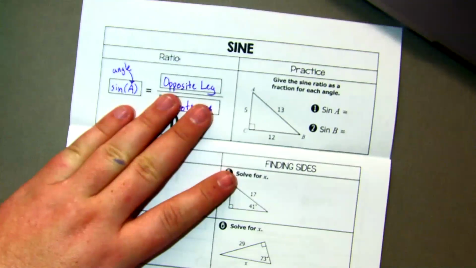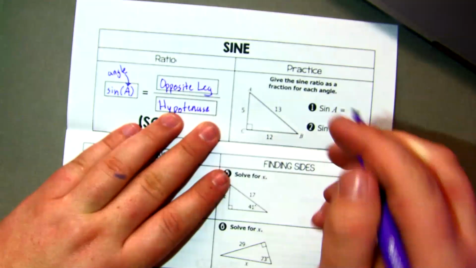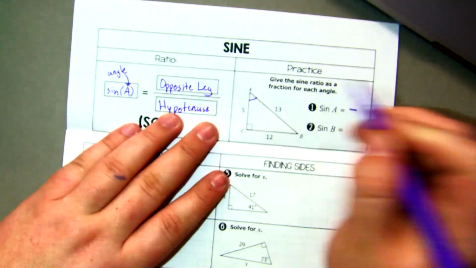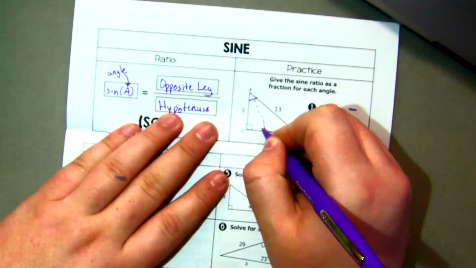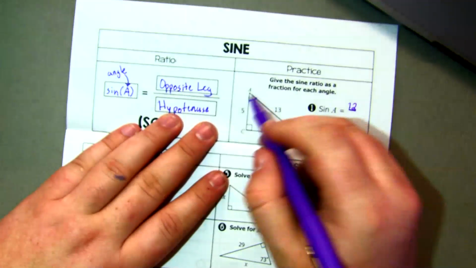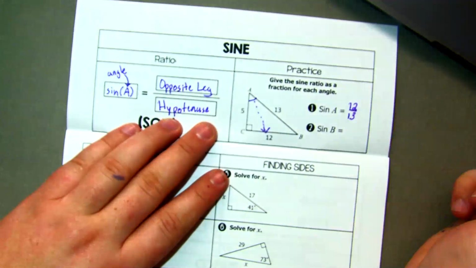We've got a couple practice problems over here on the right. For sine of A, the first thing I do is I look and I see what's our opposite side? 12. So 12 goes on the top. And our hypotenuse is 13. So that will stay on the bottom.